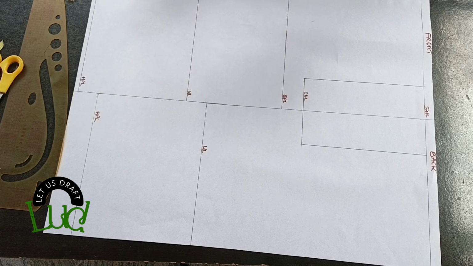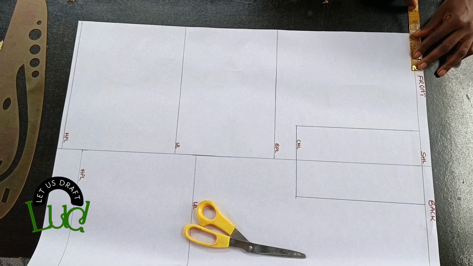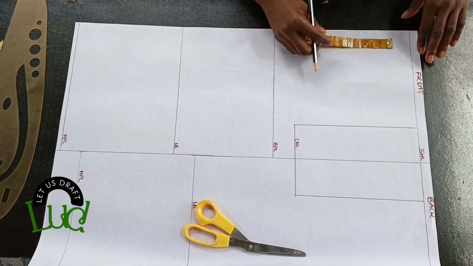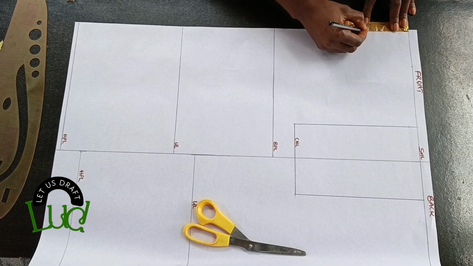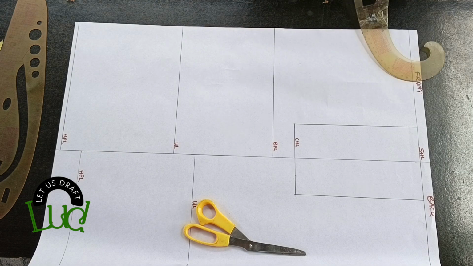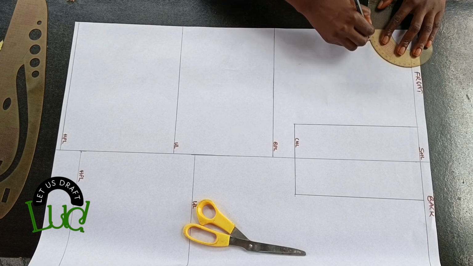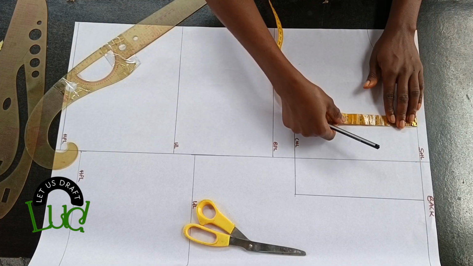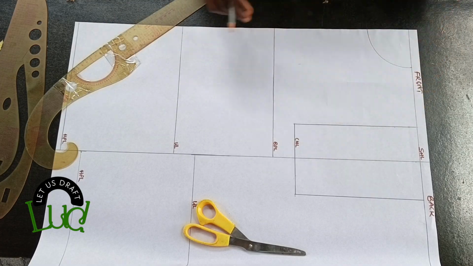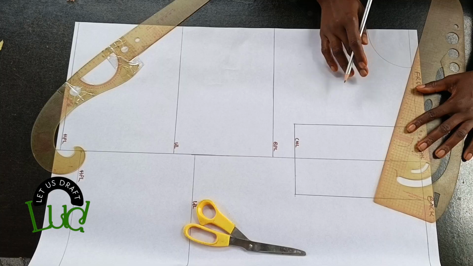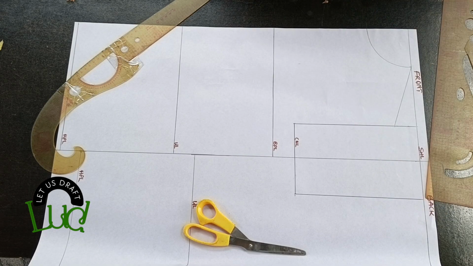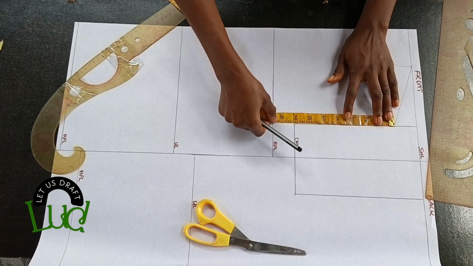I'll come back to the front pattern and mark 3 inches here as my neck width, and then go down here to 3 inches. That's like me using 3 by 3 as my neck width and my neck depth, and I'm going to give it this round neckline shape. Now I will come down here to 1.5 for the shoulder slope and connect it to the neck width just like this.